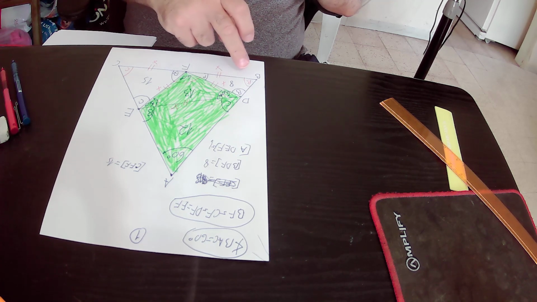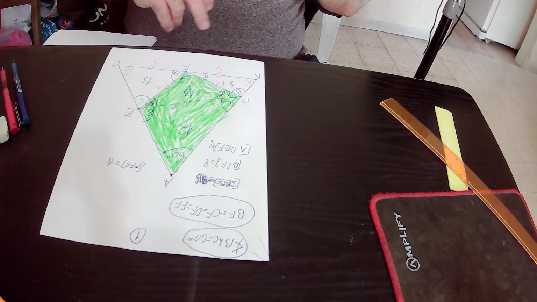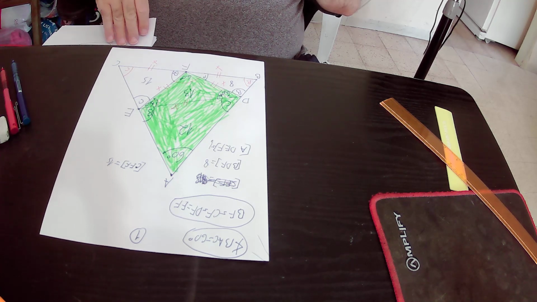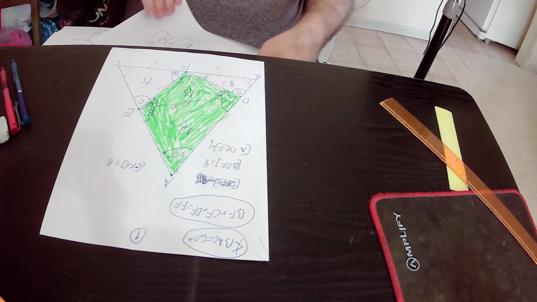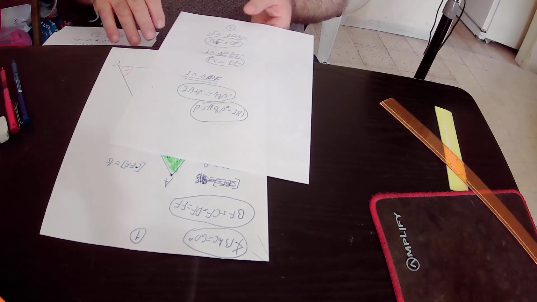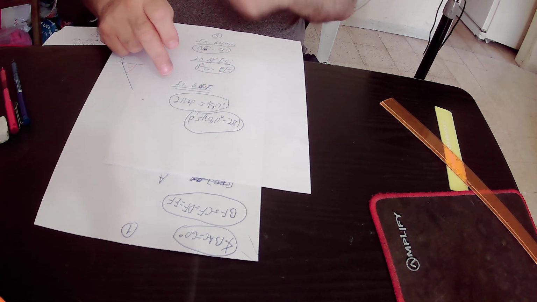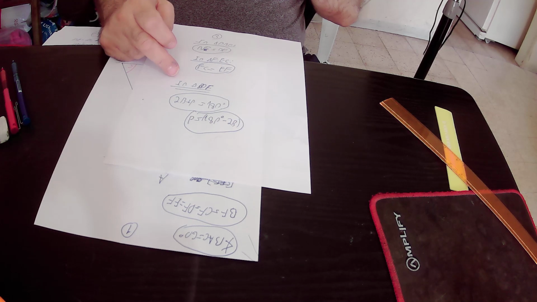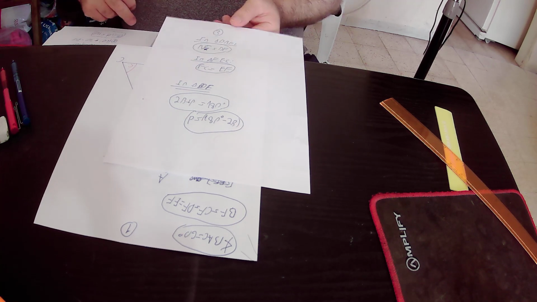That is to say, in triangle DBF, B plus B plus P equals 180 degrees, or in other words, 2B plus P equals 180 degrees. We subtracted 2B from this equality, and we got that angle P equals 180 degrees minus 2B.